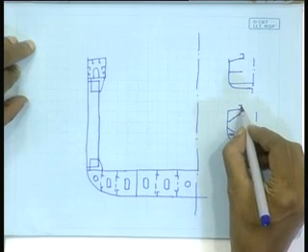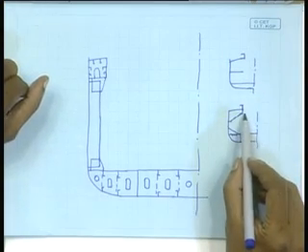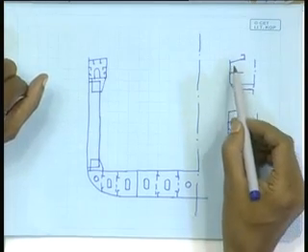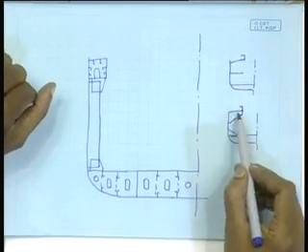So, something like this. What you see here is that almost half of the deck, approximately, not necessarily, you have the deck plating and then you have an opening.